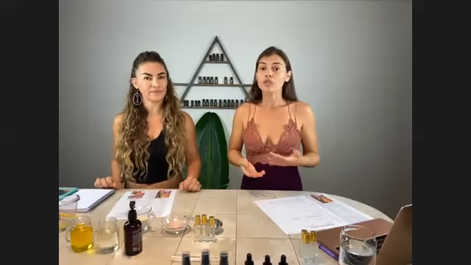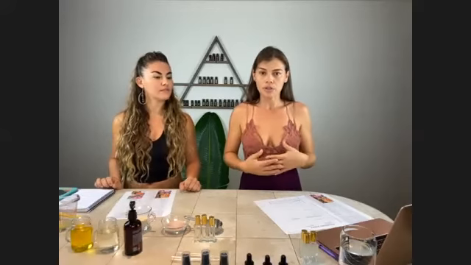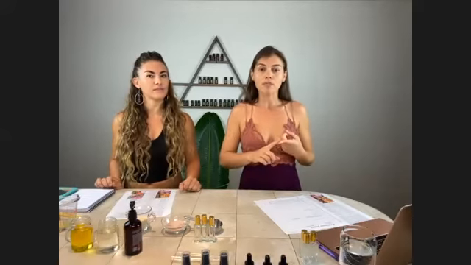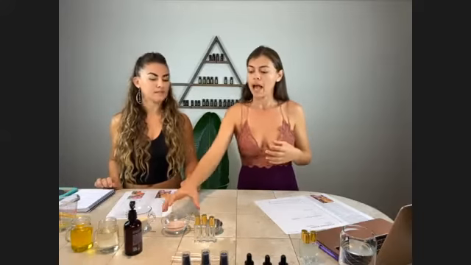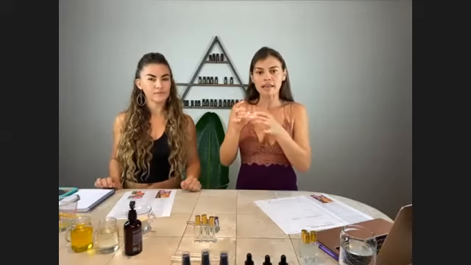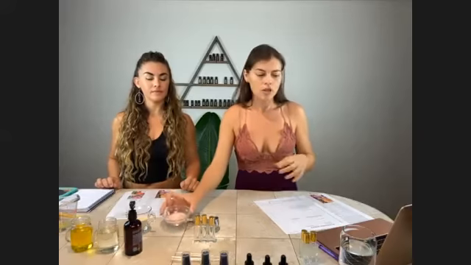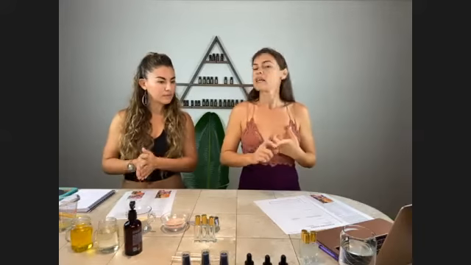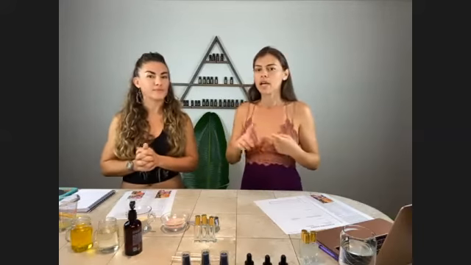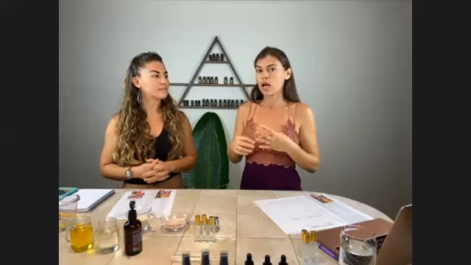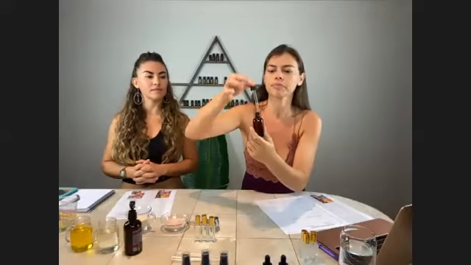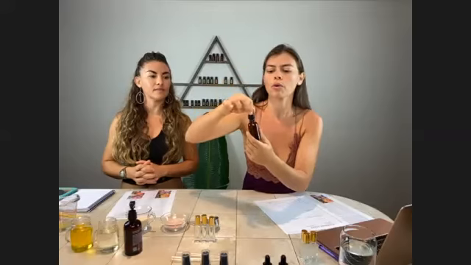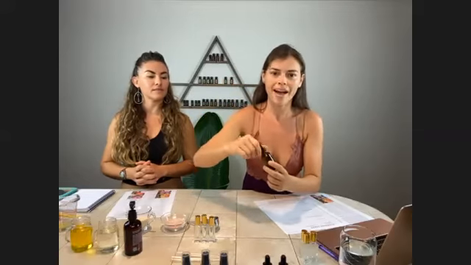But for now, I do want to know, what kind of materials do you have with you? Do you have sprayers? Do you have rollers? Do you have droppers? Do you have like little glass bowls like this for scrubs? So type in the chat, what is something that you want to create? A spray, a roller, like a scrub, something like a dropper bottle like this, so that we know what we're working with that you have.